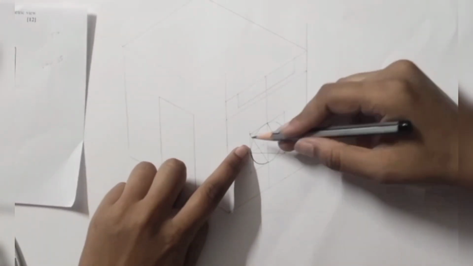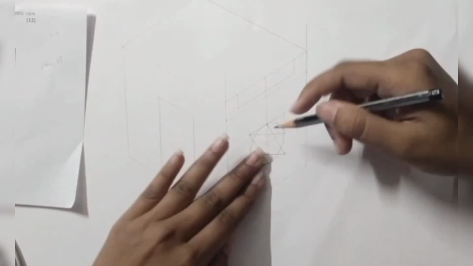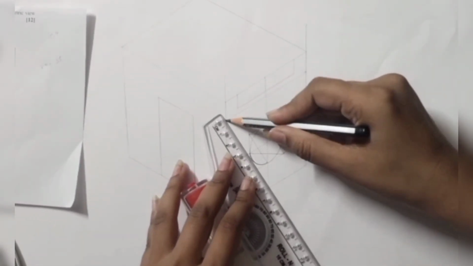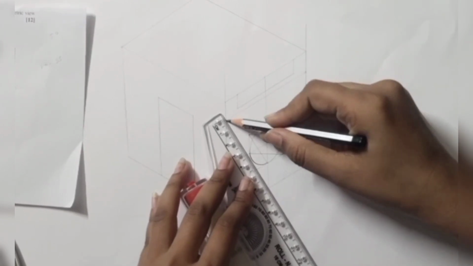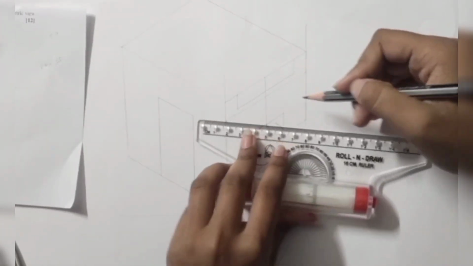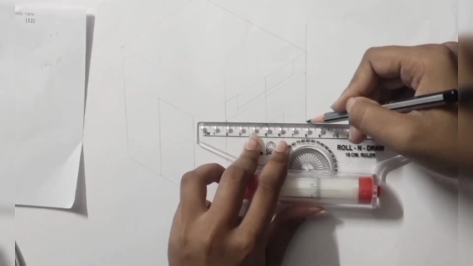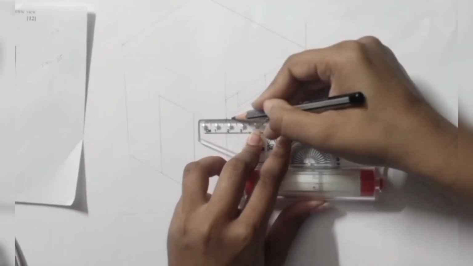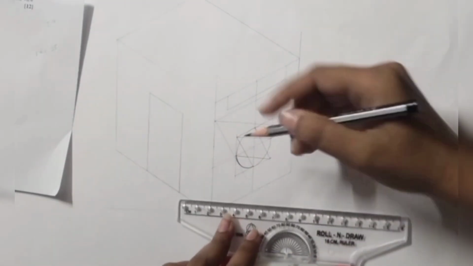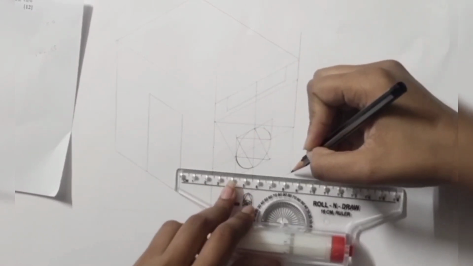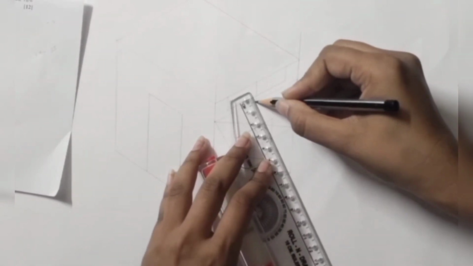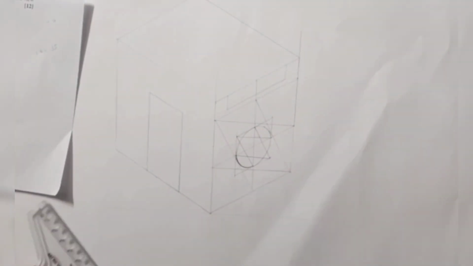Now as we have done the steps for making this circle, we need to repeat this for making this circle. So by joining the diagonal side to the shorter side, this diagonal to this shorter side, and this to this, this to this, this to this. Okay, so we have plotted all.